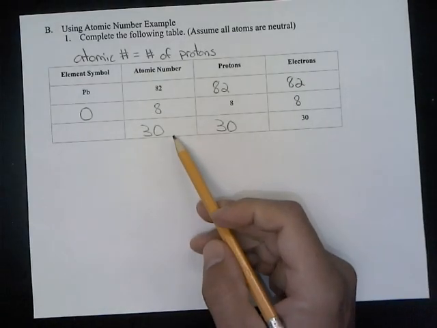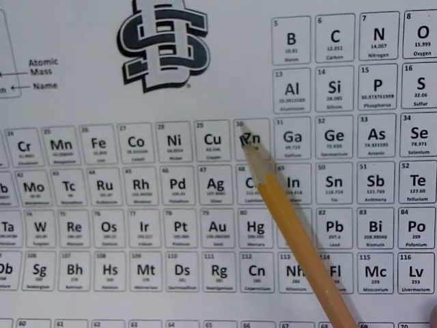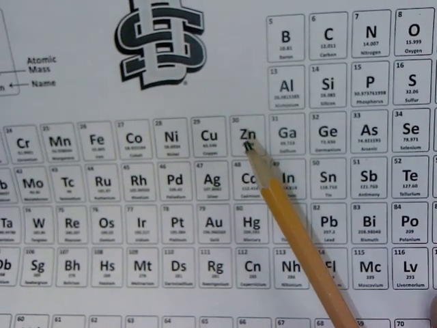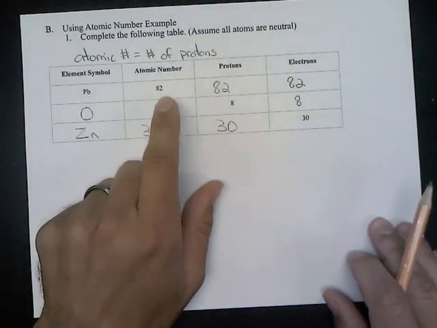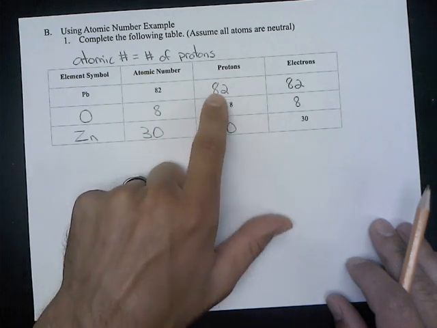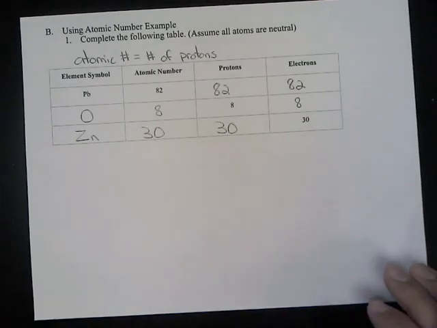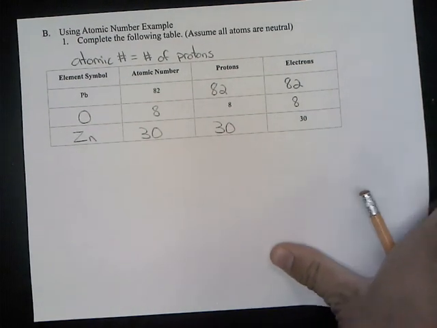So what we need to do is look on our periodic table and find the element with the atomic number of 30, and we find the element symbol Zn for zinc. So again, very simple task here, but we're looking for that whole number, the atomic number on the periodic table, which is equal to the number of protons, and because we are neutrally charged, we have the same number of electrons. Okay? So now, let's keep moving on with this information that we have here.